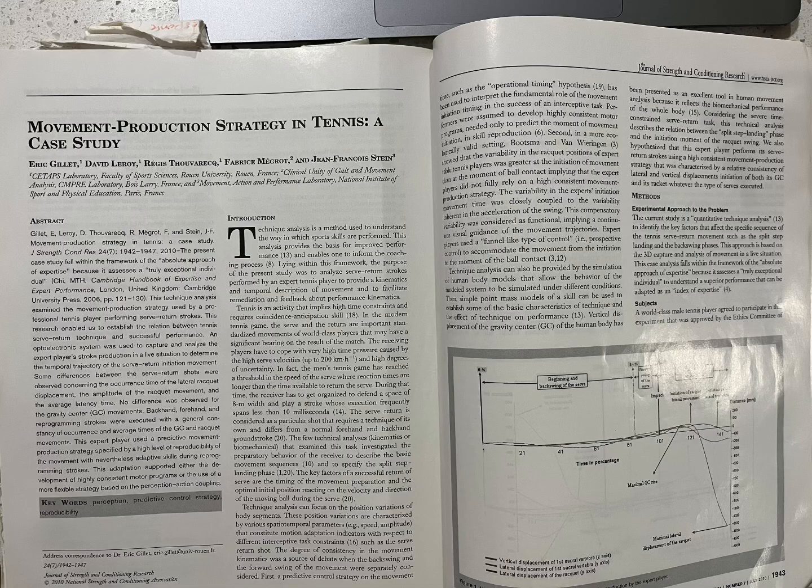Introduction. Technique analysis is a method used to understand the way in which sports skills are performed. This analysis provides the basis for improved performance and enables one to inform the coaching process. Lying within this framework, the purpose of the present study was to analyze serve return strokes performed by an expert tennis player to provide a kinematics and temporal description of movement and to facilitate remediation and feedback about performance kinematics.